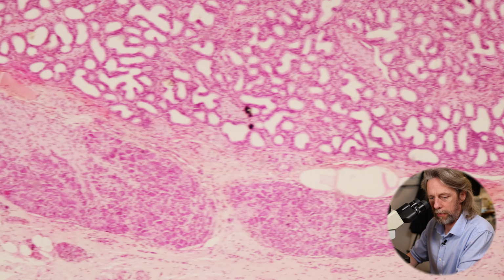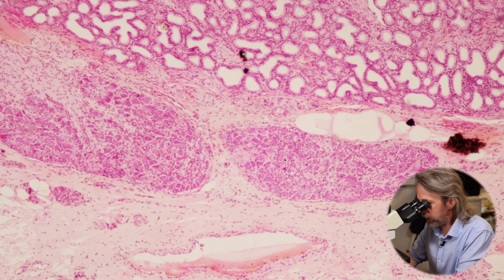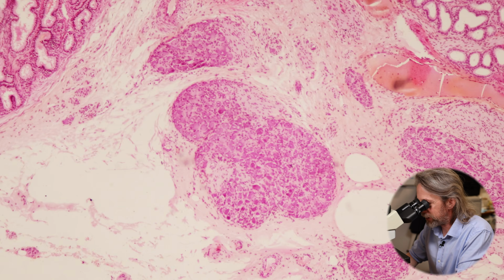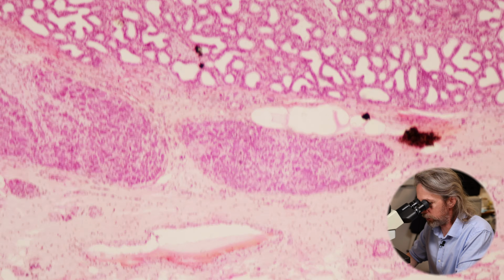This is the outer part of the gland here. Oh, okay, that's some very strange looking tissue there. What's that? Should we, just for fun, jump down?